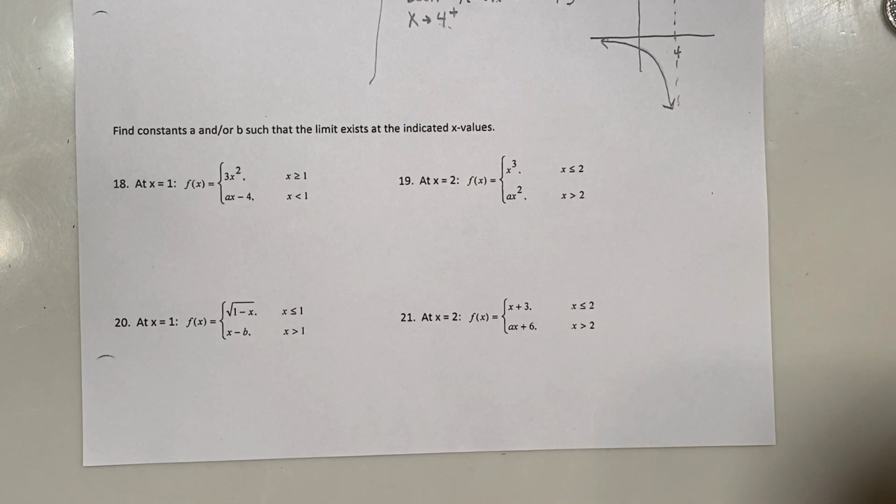Let's see if I can figure out which one's the most difficult one. I always like to do the most challenging one. I don't know, I guess 20.